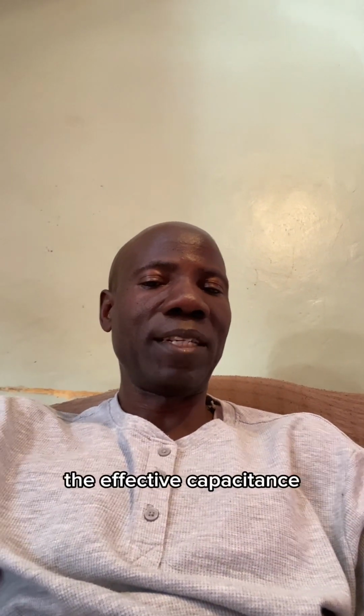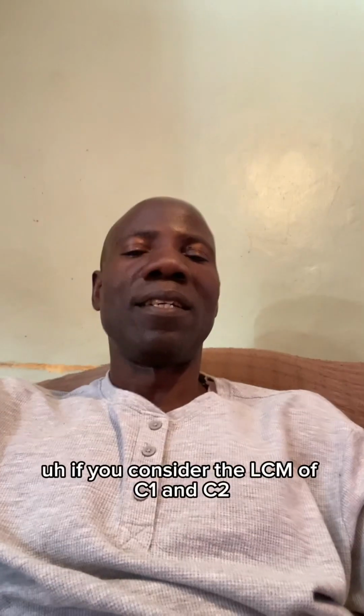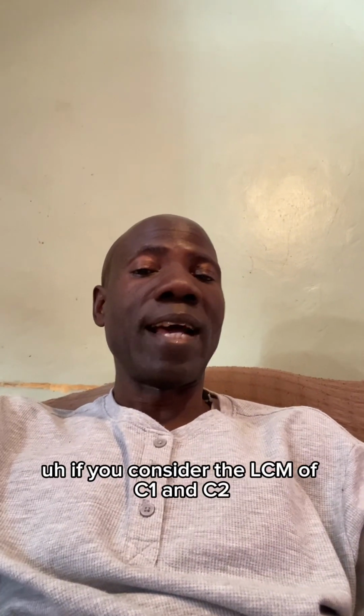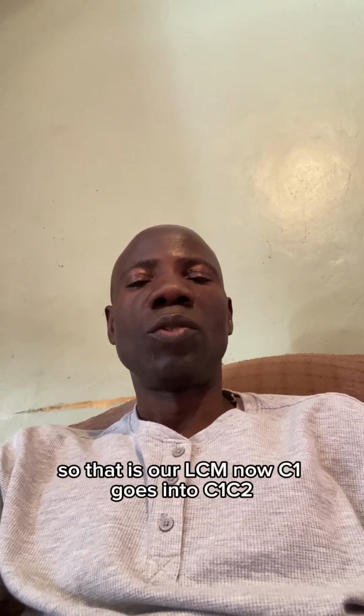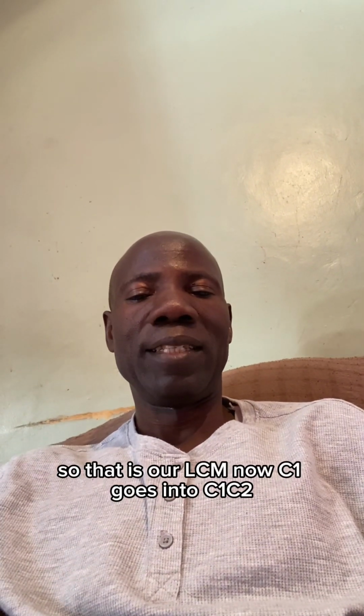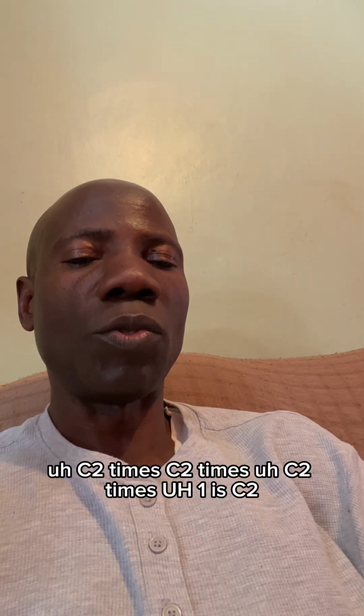Okay, so in a special case, if there are only 2 capacitors, we can have a general formula for calculating the effective capacitance. If you consider the LCM of C1 and C2, the LCM is the product of C1, C2. Now C1 goes into C1C2, C2 times 1 is C2.